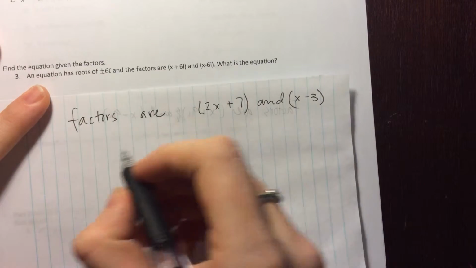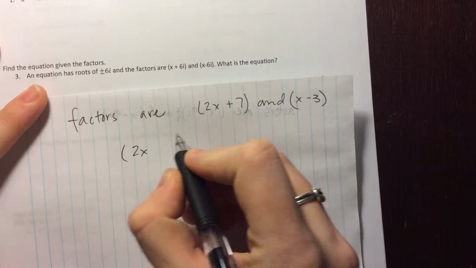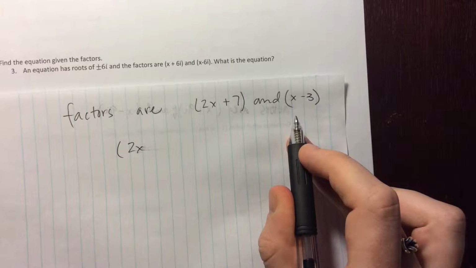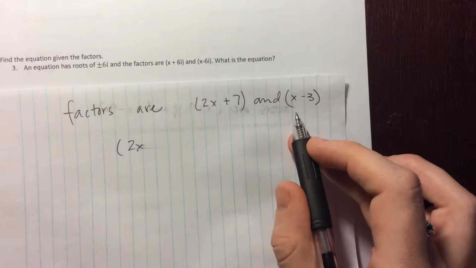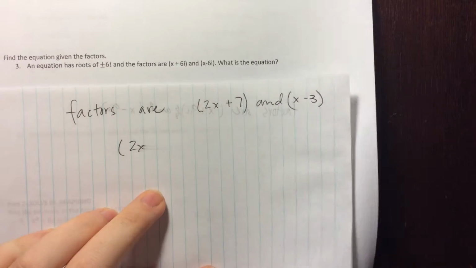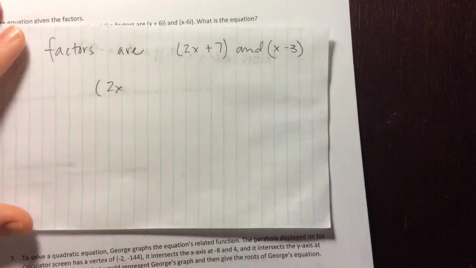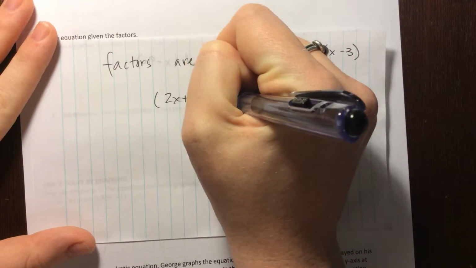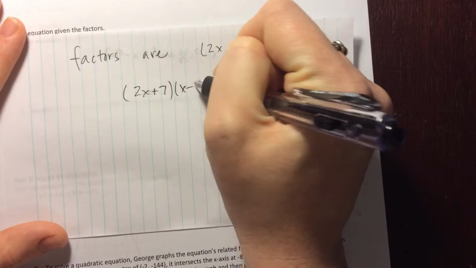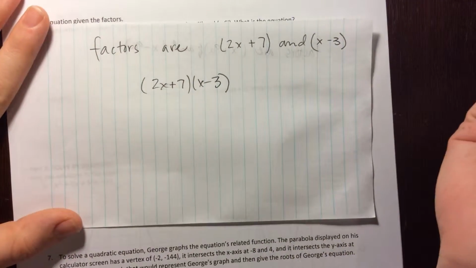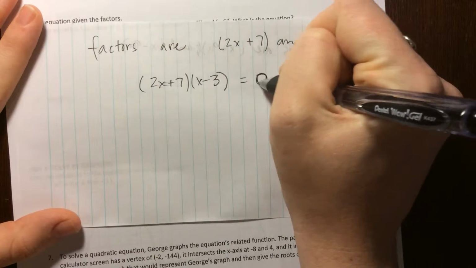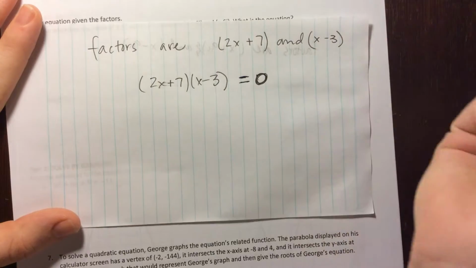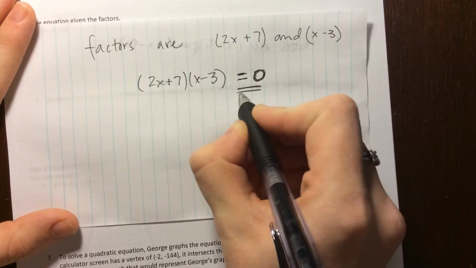Well, if they're factors, they're two things that are being multiplied. So here, if you want to write this down on a separate sheet of paper, or at the back of your composition notebook, or on the back of your review, I would do that if I were you. Okay, so we have two factors: 2x plus 7 and x minus 3. Those are just factors that Miss Elmer made up. If we're trying to get an equation, it's obviously going to be equal to 0, because once we factor a quadratic equation, it's equal to 0 no matter what. So that's where our equation comes from.